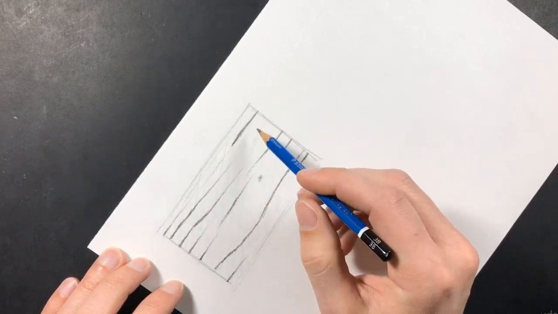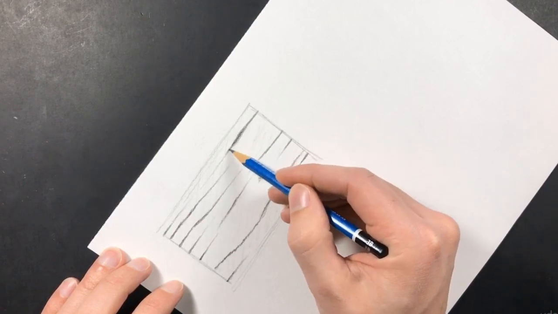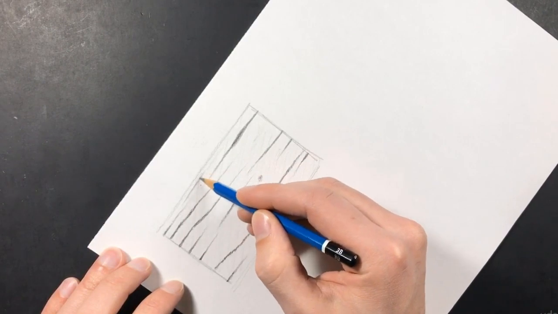And just to vary our line quality, I'm going to go ahead and make this one have a little bit of a wider area right there. Then I'll go ahead and add in this last crack.